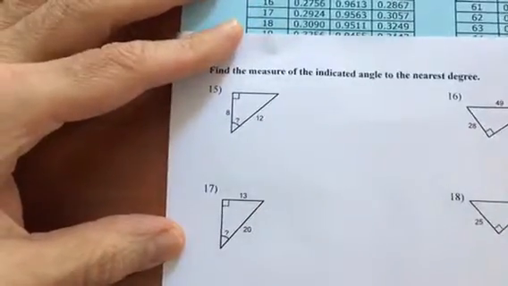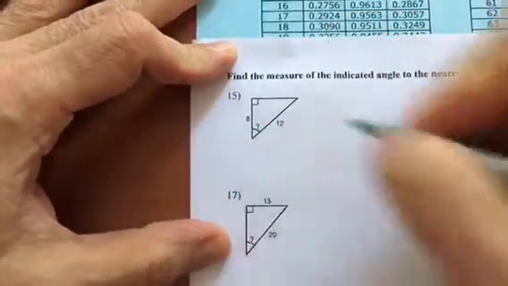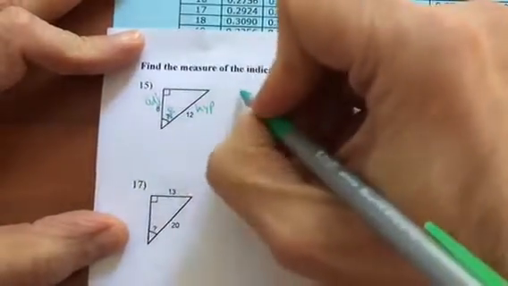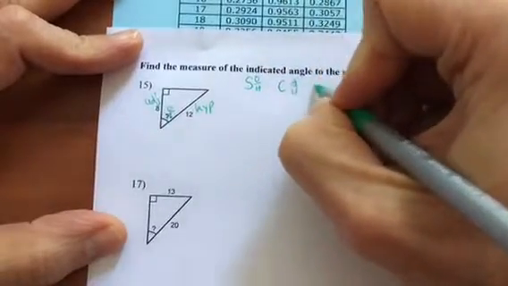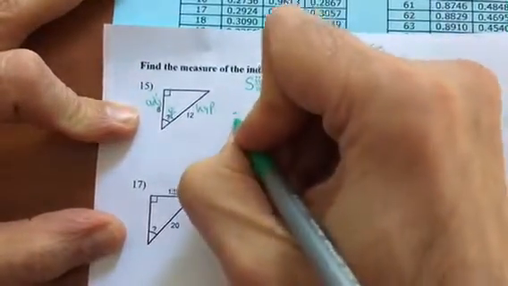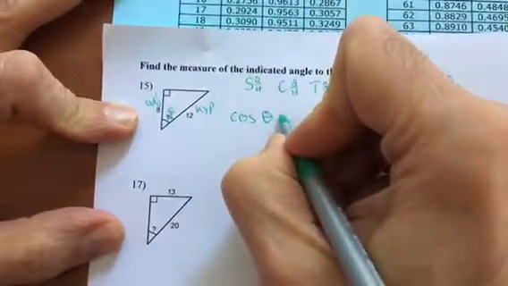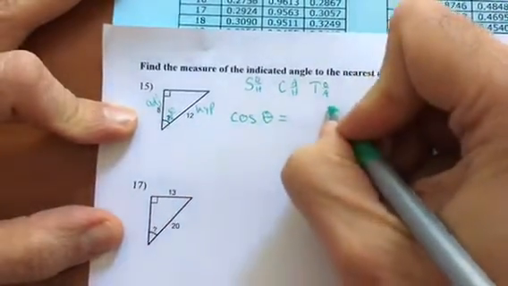Okay. Back side. Find the measure of the indicated angle to the nearest degree. Well, they gave me the reference angles right here. I'm not using opposite, I'm using adjacent and hypotenuse. That means it's cosine. From SOHCAHTOA, right? Adjacent and hypotenuse are cosine. I'll say cosine of my angle, theta, whatever you want to call it, equals adjacent over hypotenuse, 8 over 12.